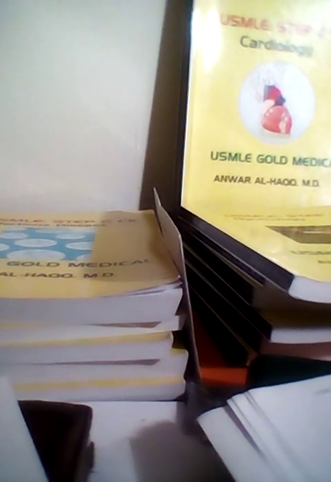And let's talk about the serum ferritin. When a person has iron deficiency anemia, his serum ferritin will also be low.